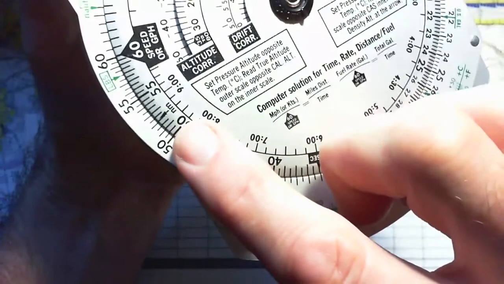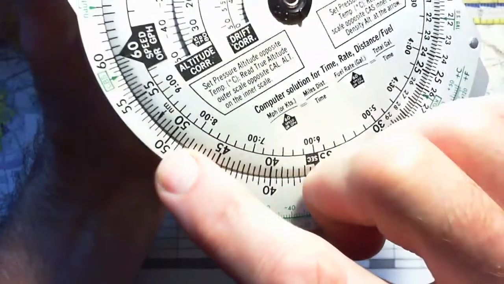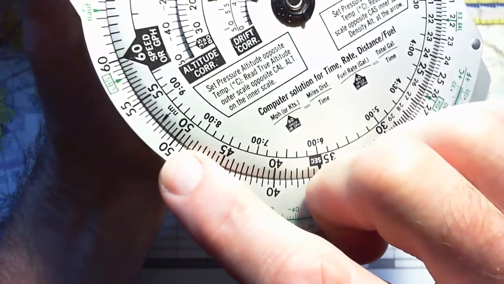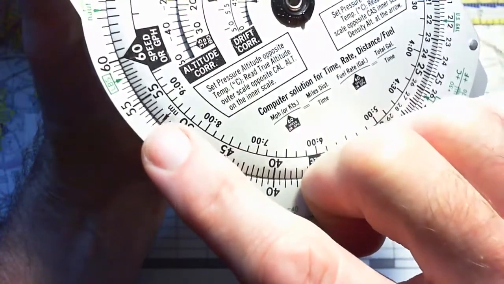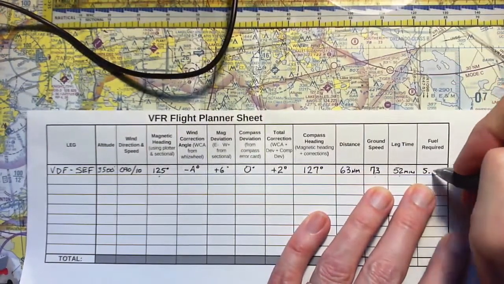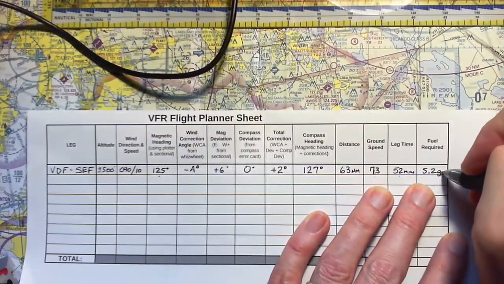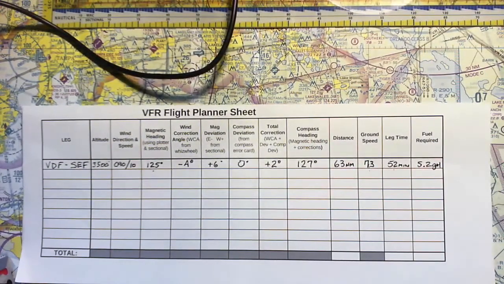In 52 minutes, I'm going to use 5.2, not 50. That doesn't make sense, right? 50 gallons? No, 5 gallons. 5.2 gallons in 52 minutes. All right.